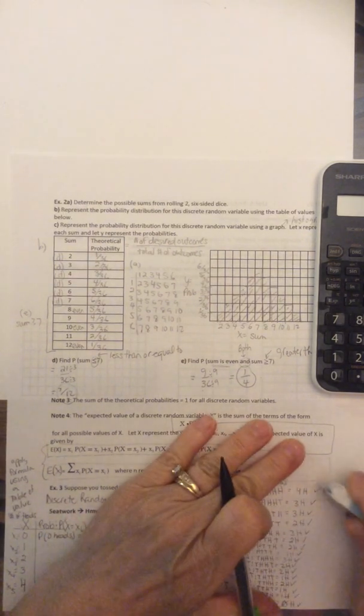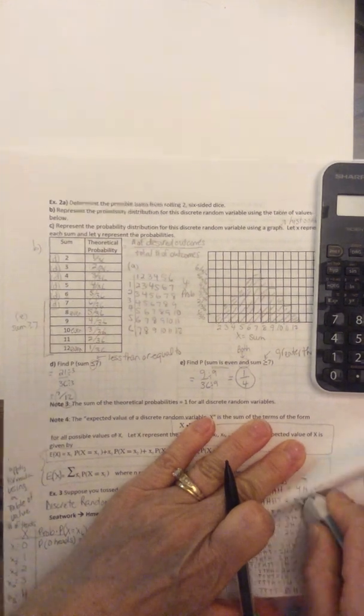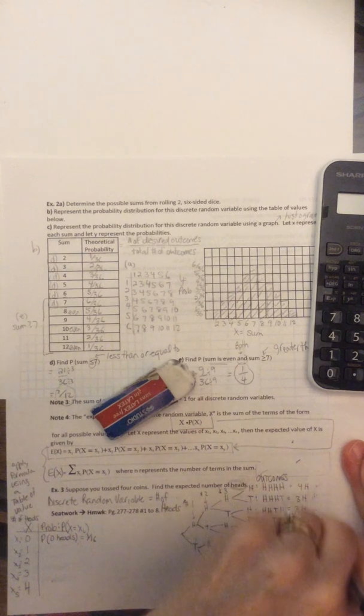And all my check marks were actually for me to track all this. This is not going to be easy to erase. We'll see if this works.